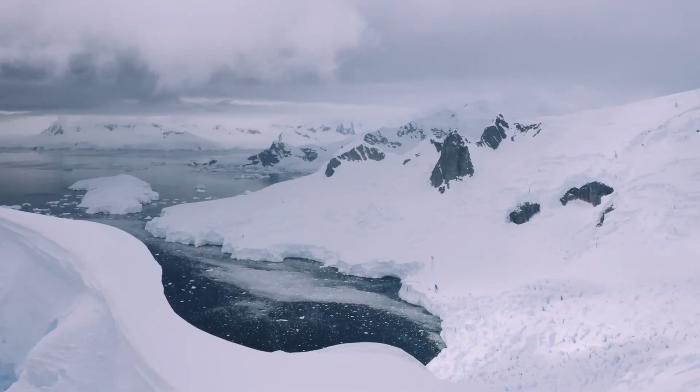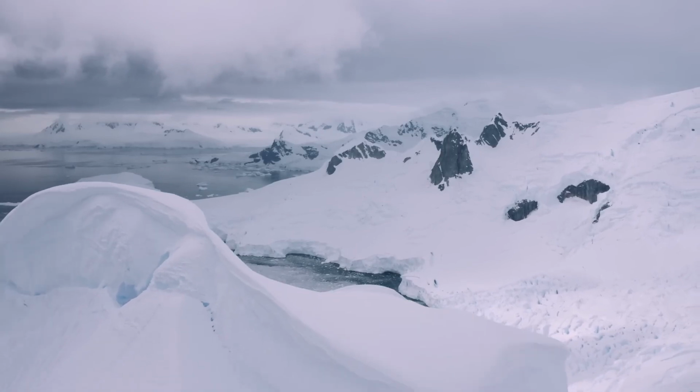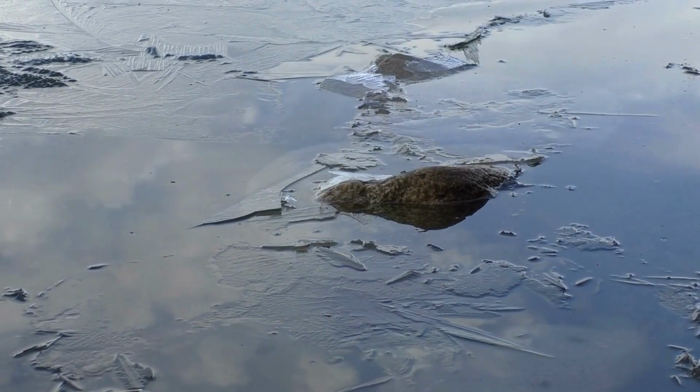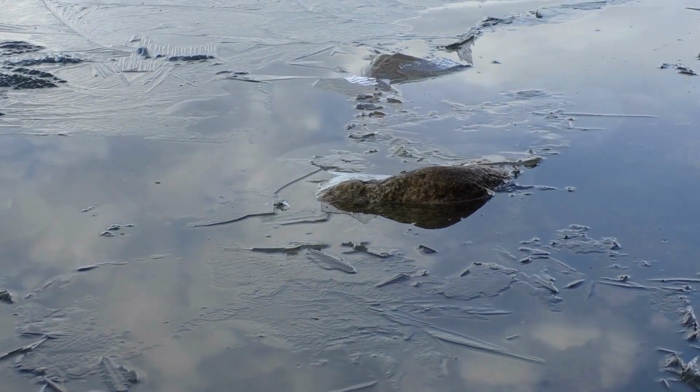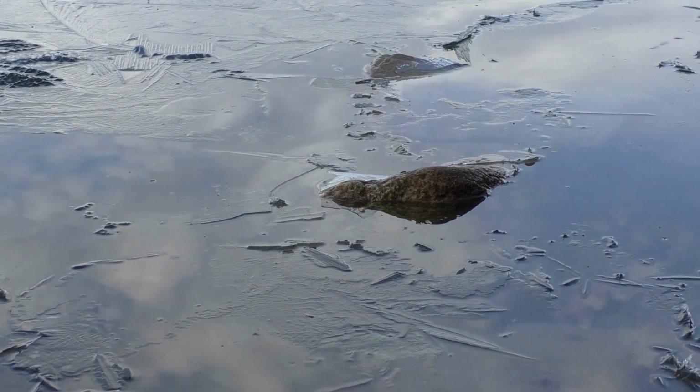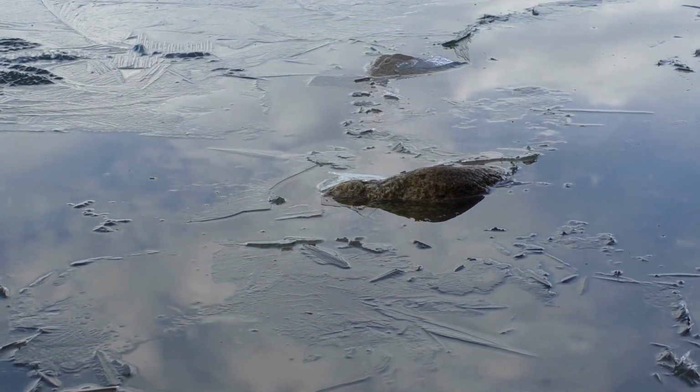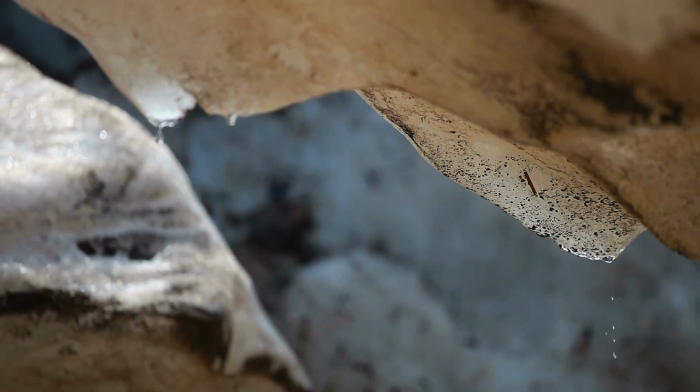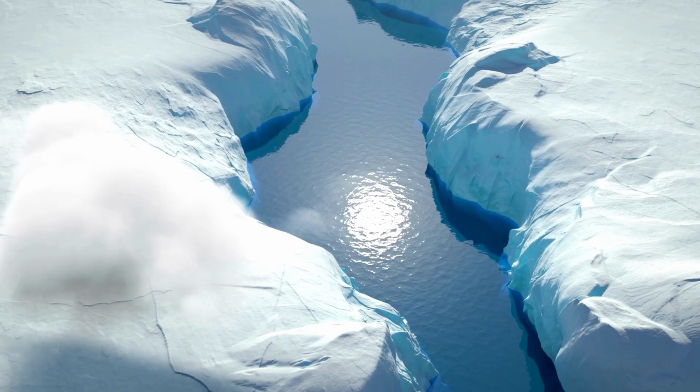The WAIS, which includes the Thwaites Glacier, could also collapse over a longer time frame, potentially raising sea levels by about 4 meters, 13 feet. The stability of the WAIS remains uncertain, with predictions suggesting that significant changes may not become clear until 2100 or later.